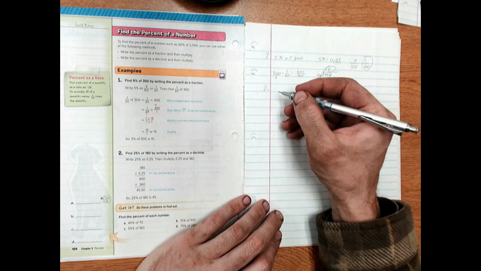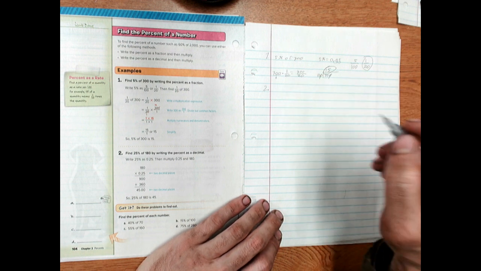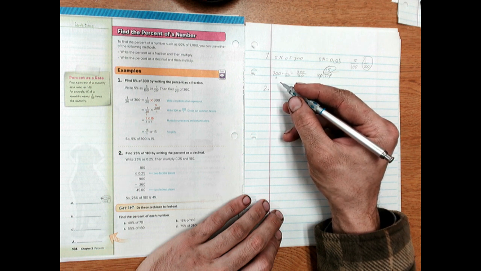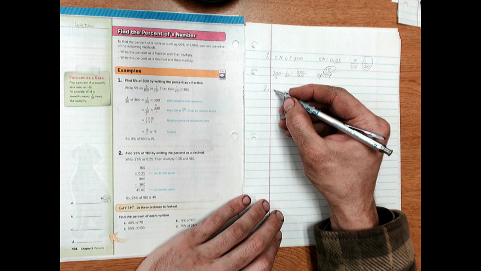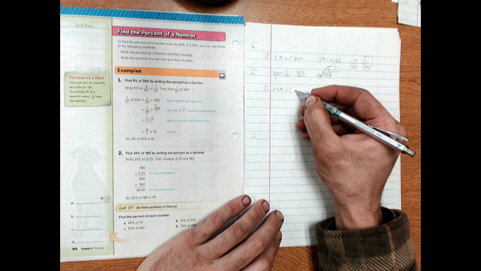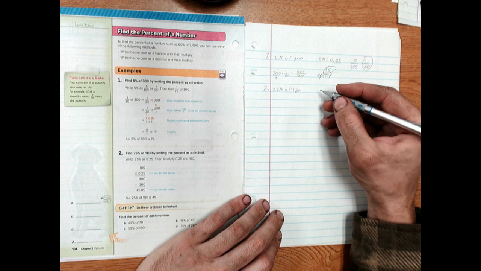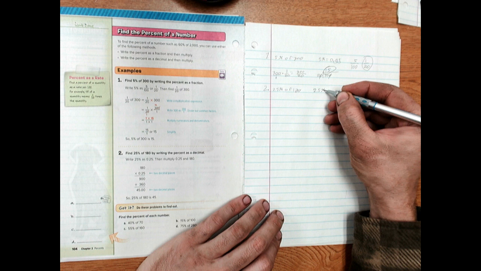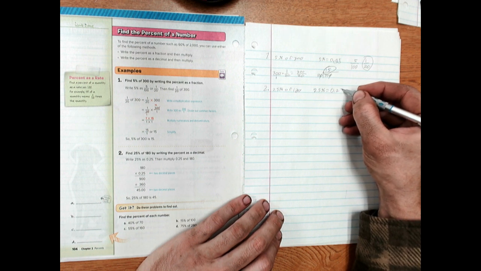Find 25% of 180 by writing the percentage as a decimal. Okay, so 25% of 180. 25% as a decimal equals 0.25.